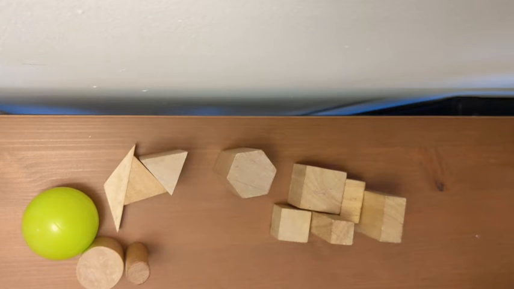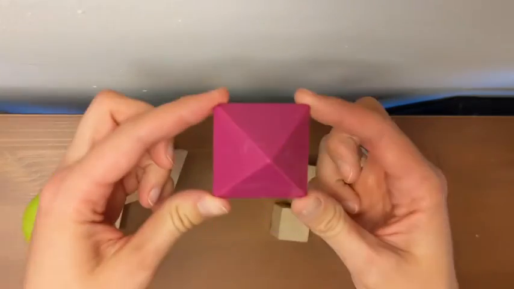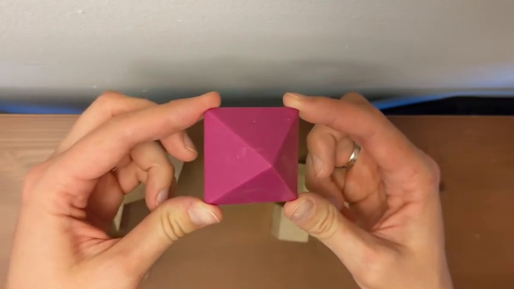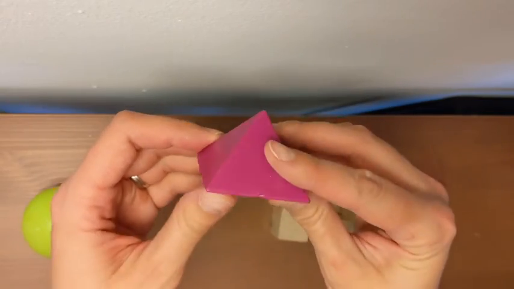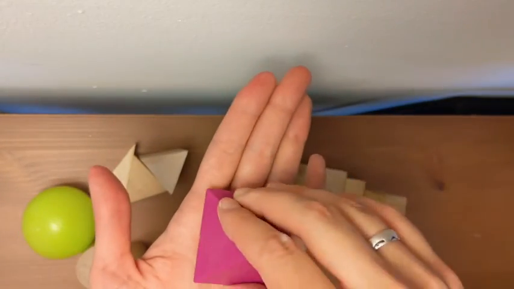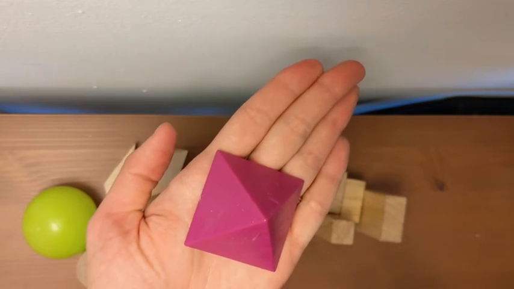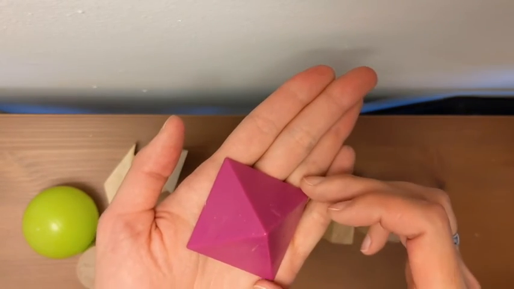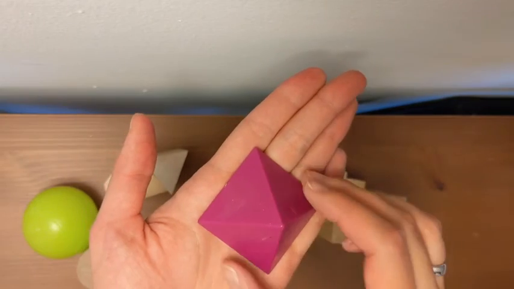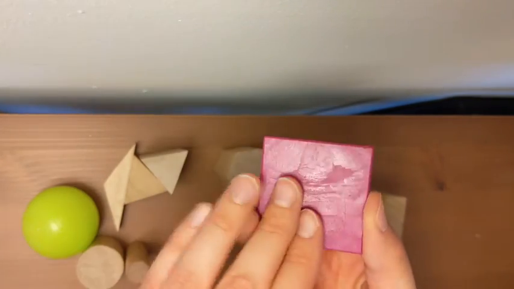The final classification of polyhedra that we are going to be concerned with today are pyramids. So think the Great Pyramids in Egypt. So here's a pyramid. This is a square pyramid because its base, or the side it sits on, if I set it down on my hand in the orientation I would expect it to be if it was one of the pyramids in Egypt, its base is square.